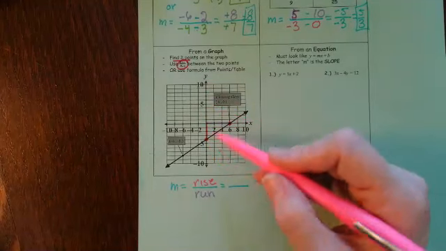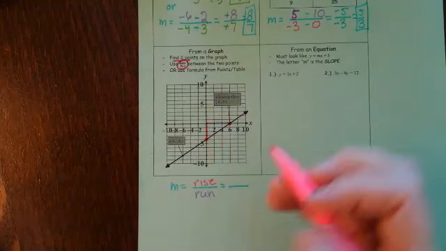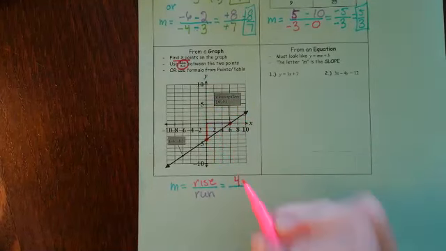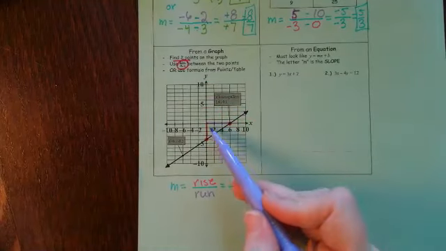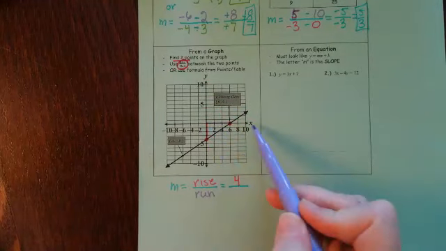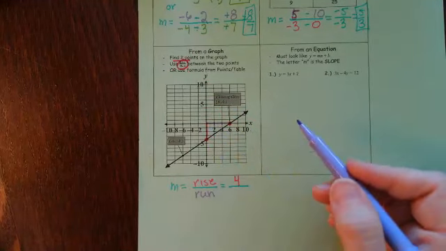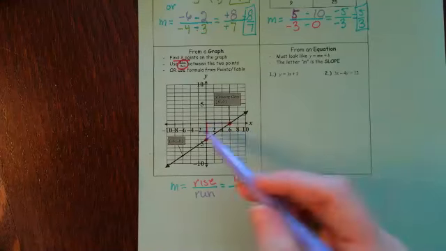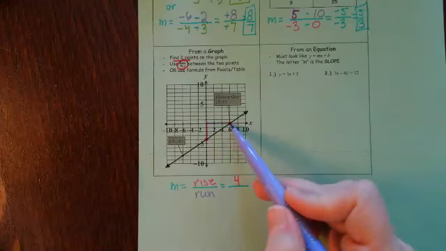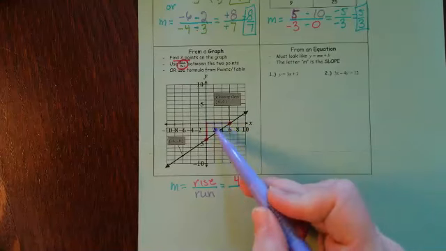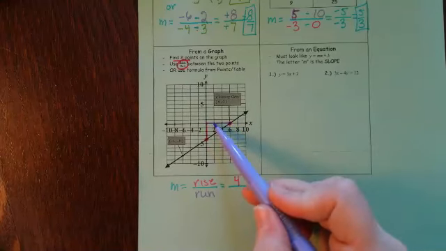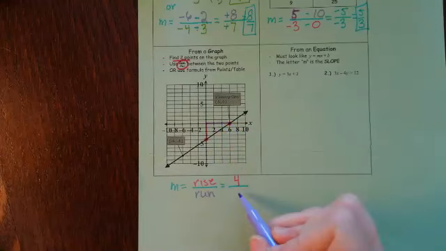So I can rise up 1, 2, 3, 4. And when I go to run, I need to pay attention to the scaling on the x-axis. This is a very common mistake with students. They don't pay attention to the scaling. And so they'll end up counting 1, 2, 3. But if we look, the x-axis is actually counting by 2s. So we actually have to count 2, 4, 6.